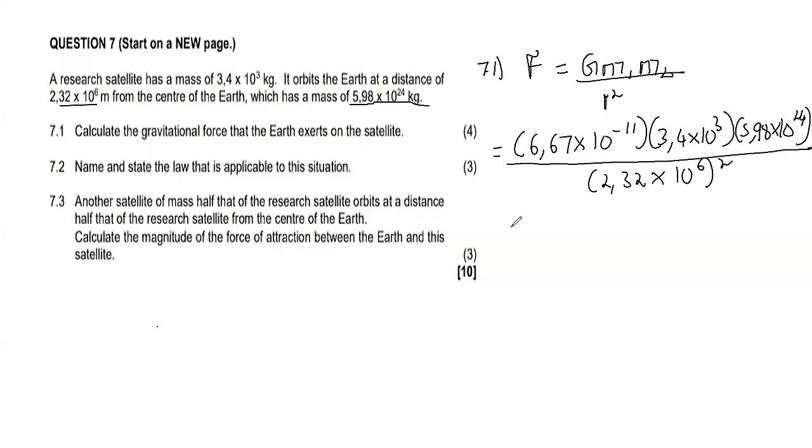So this was just a matter of knowing which formula to use and then simply substituting into that given formula. Then you punch into your calculator. Nothing hard about that one. So we get 251,959.05 newtons rounded off to 2 decimal places, right?